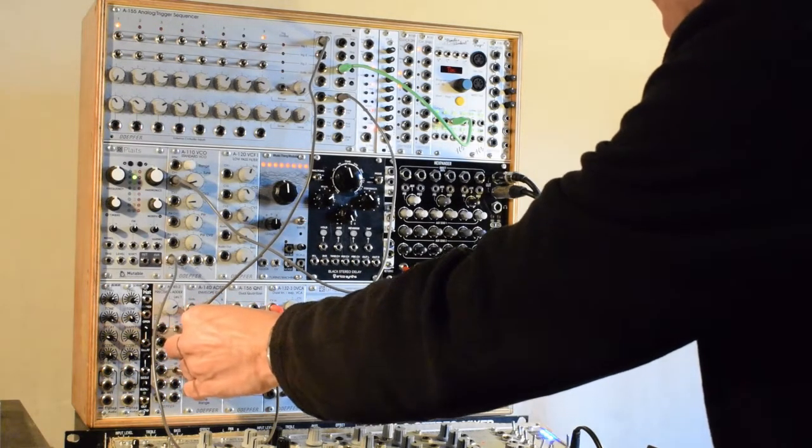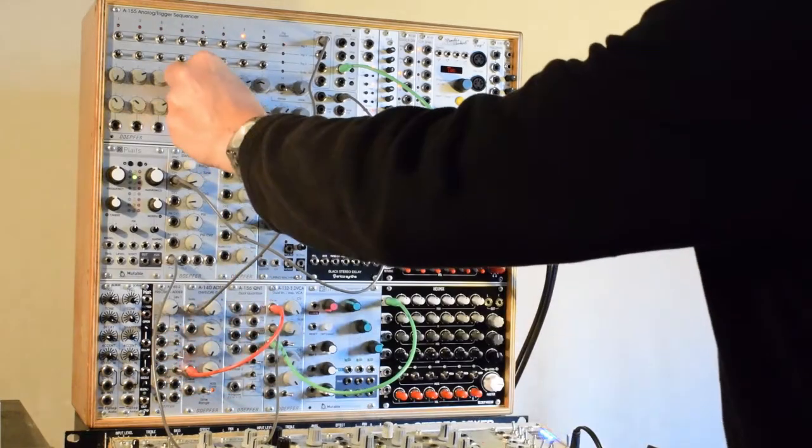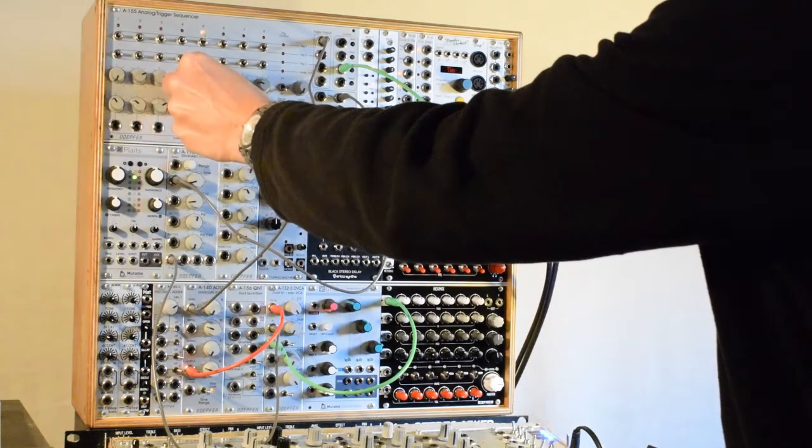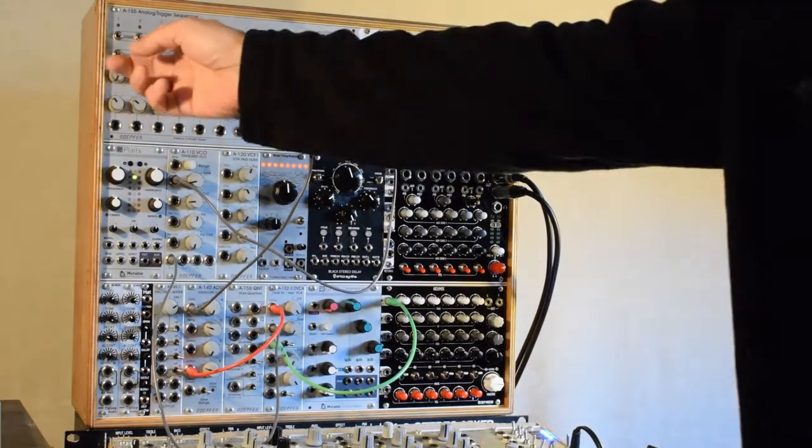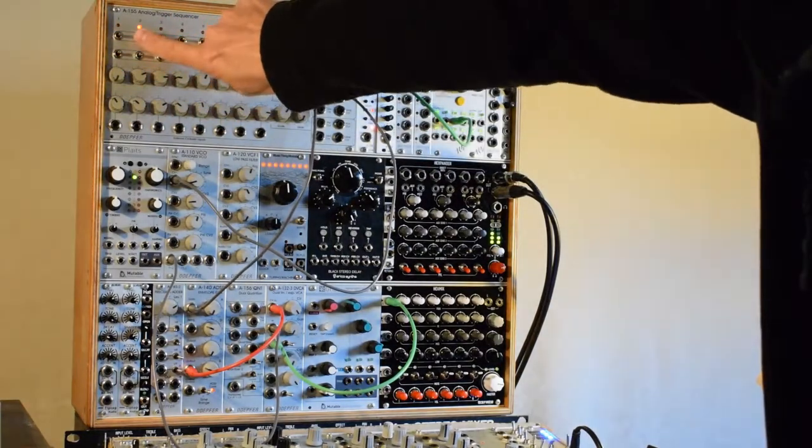So I can change the note of it. Let's switch 2 and 3 on as well.